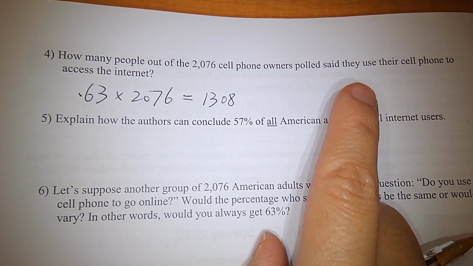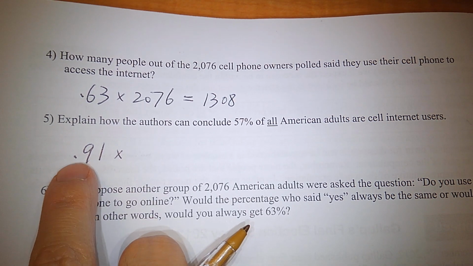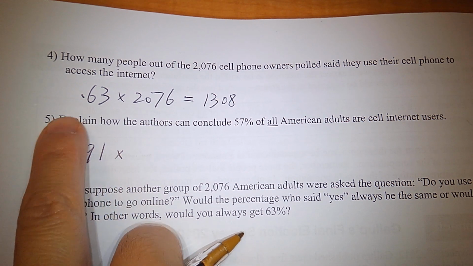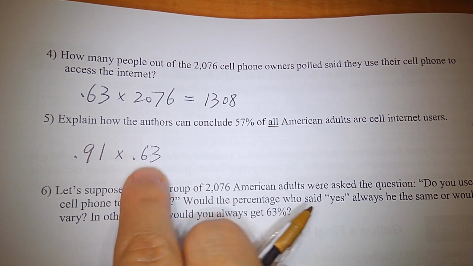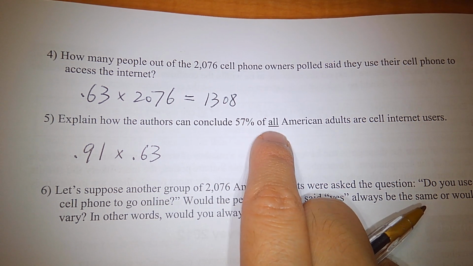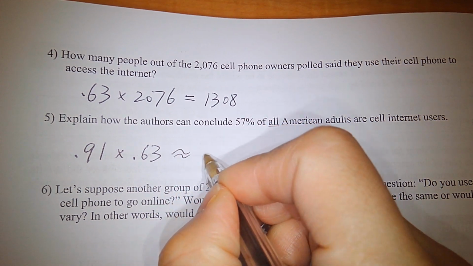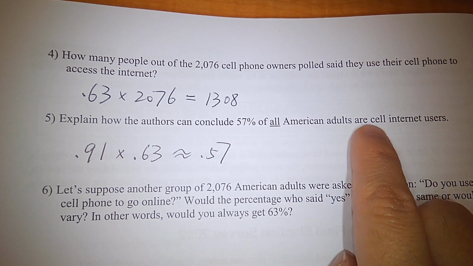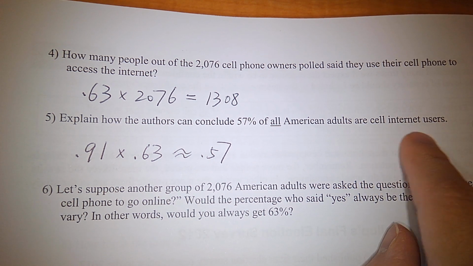All American adults. 91% of the population times 63%. Yes, 91% of all Americans have a cell phone, and out of these people who have a cell phone, 63% use their cell phone to access the internet, right? Okay, so this is how we get 0.91 times 0.63 is approximately equal to 0.57, which is 57% of all American adults using a cell phone to go online, or are cell phone internet users.